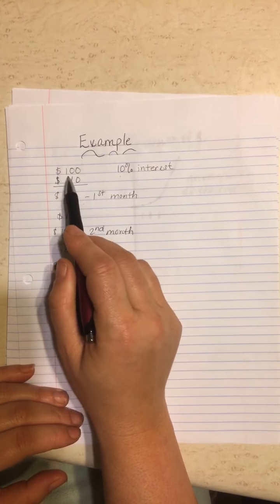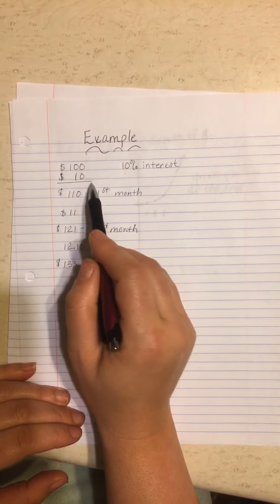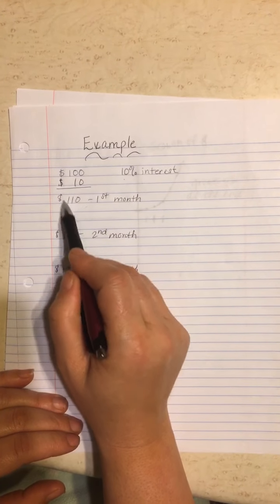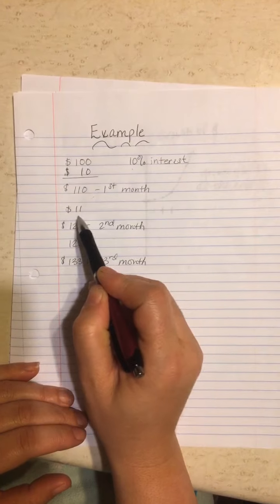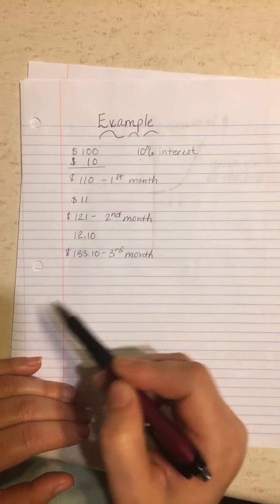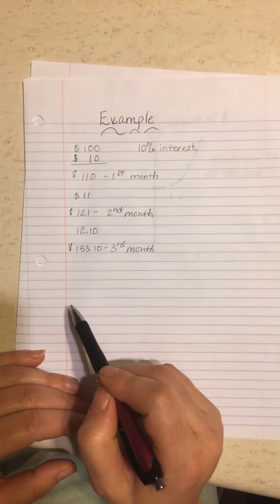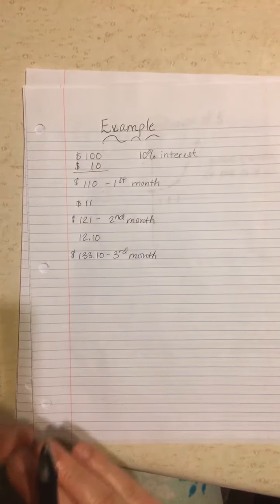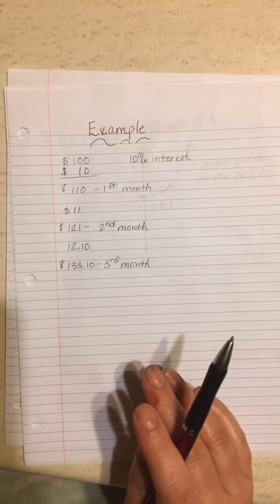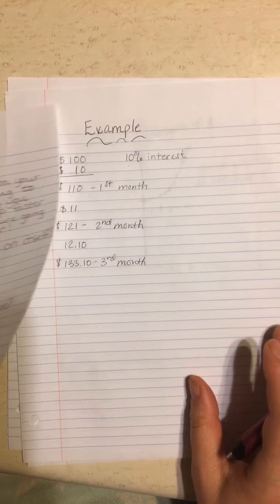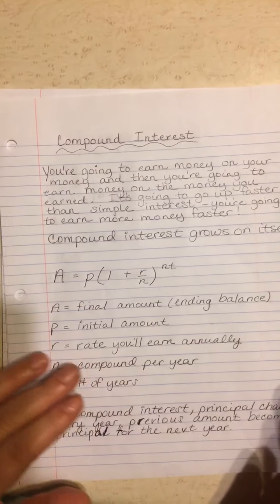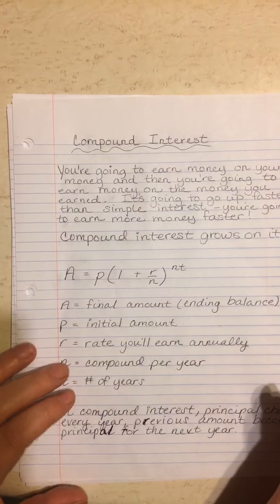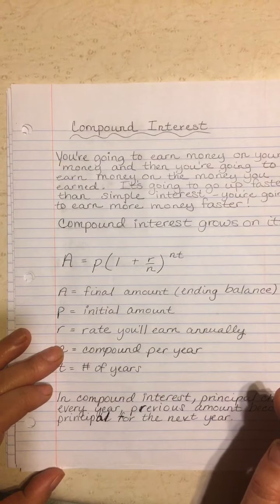So first, your principal was $100. Then your principal was $110. Then your principal was $121. So that is an example of compound interest. So I hope that makes it a little bit clearer. So let's think about how we're going to solve compound interest. Let's look at an example here.